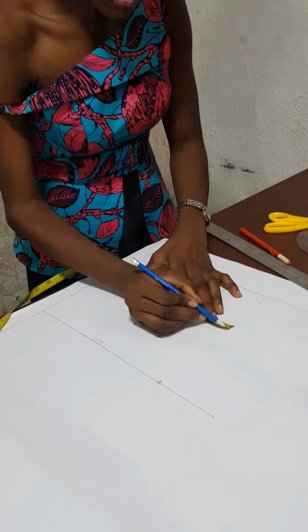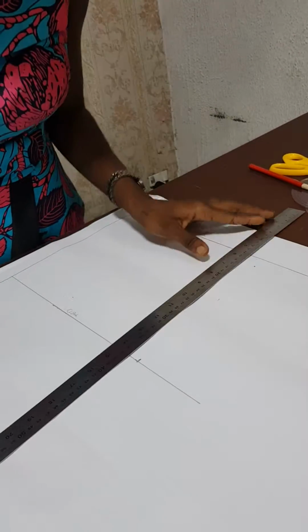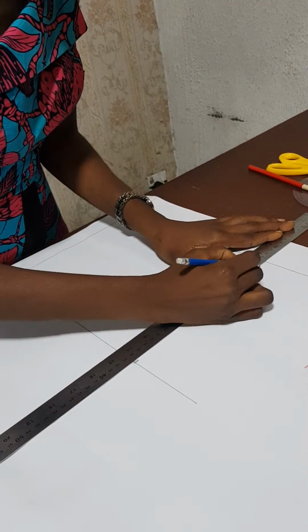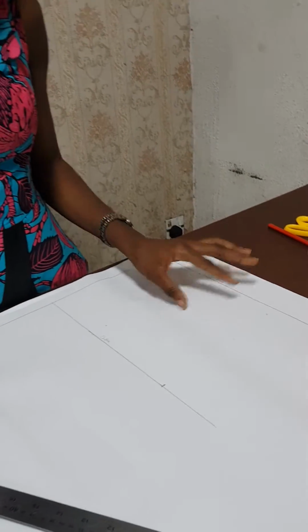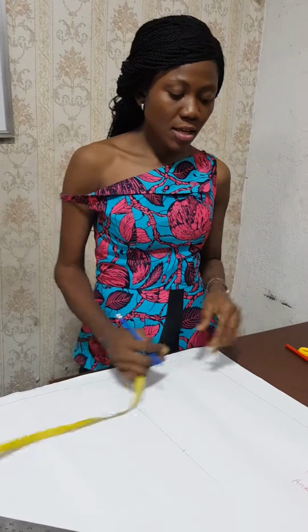So I'll take 10.5 here. So this is 10.5. I'm just going to break the lines. I don't want to have too many lines on my pattern. Okay, so this is the front part of the trouser that I'm working on first. So I'm going to finish the front before I go to the back leg.